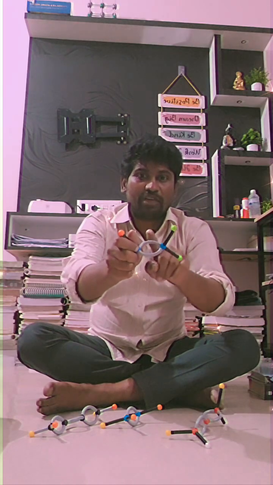But observe one point here. This carbon is held, and it would be possible to rotate freely, but free rotation is not possible because of the restricted rotation of the double bond.